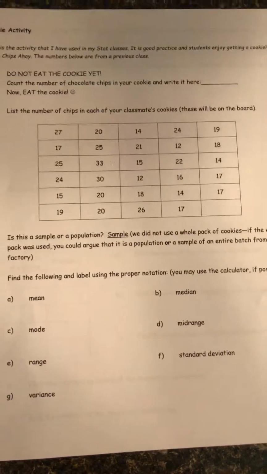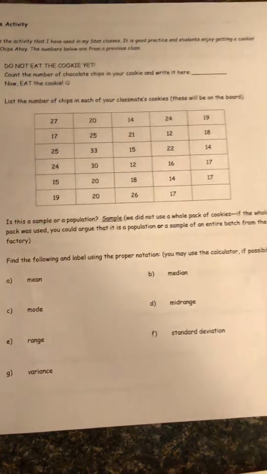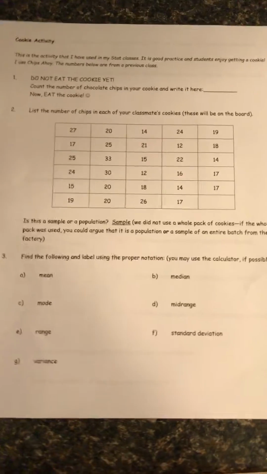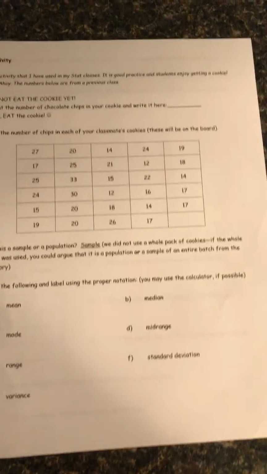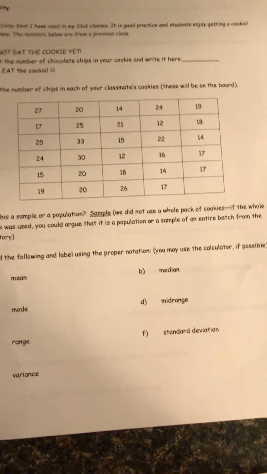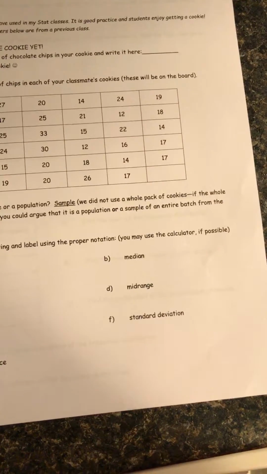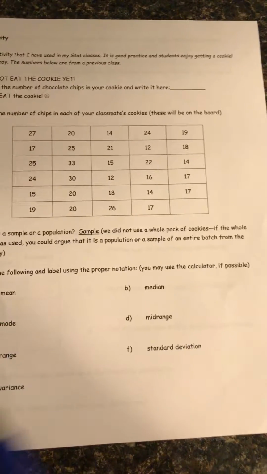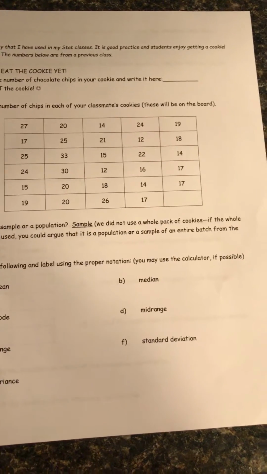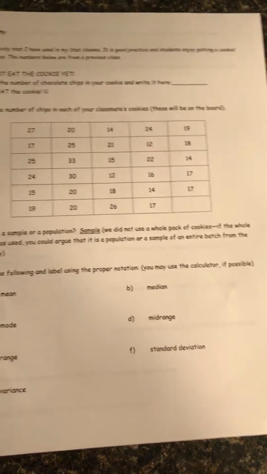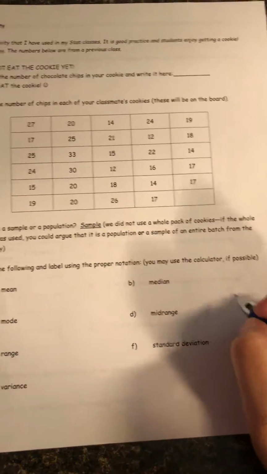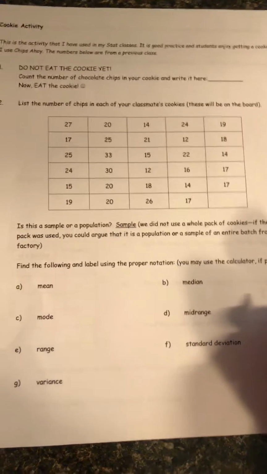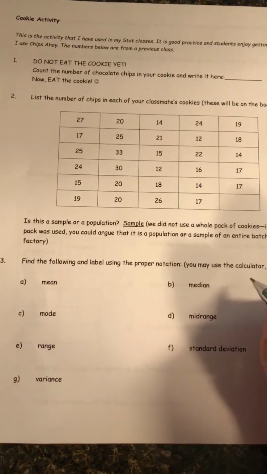Or you could actually argue that it's a sample from a larger batch, because they don't just make one pack of cookies at a time. So I would say it's a sample regardless, but if you did use a whole pack, you could argue that was a population. So sometimes it's sort of opinionated on whether or not it's a sample or a population. Hopefully on most of your stuff it'll be clear, like you'll see the word "all" of something to indicate that it is a population.